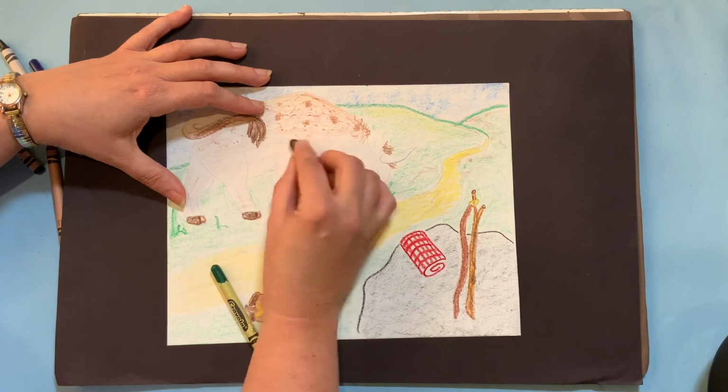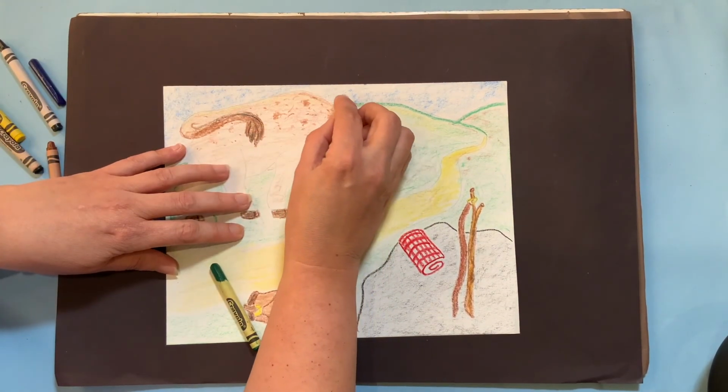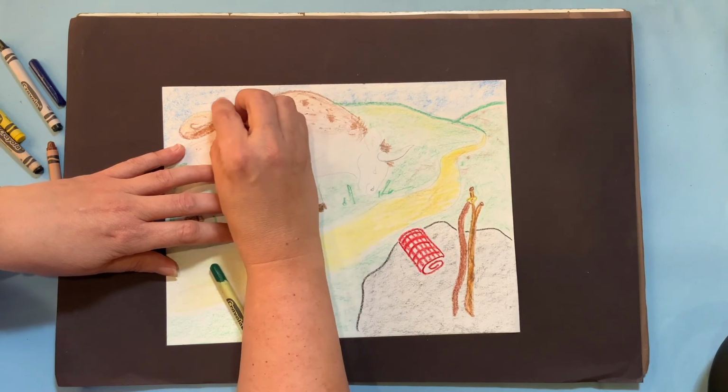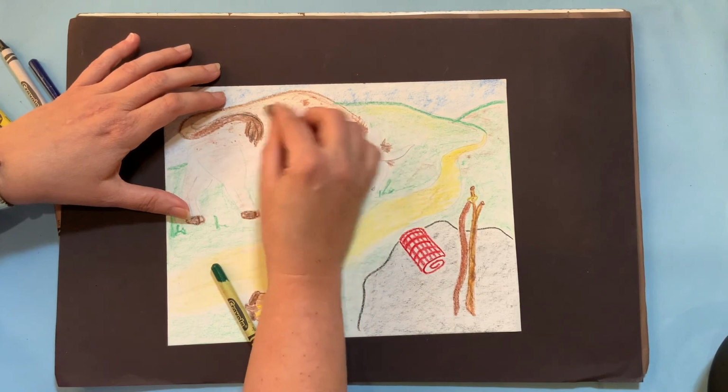And remember the underneath of a pet? Have you ever had a dog or a cat? And have you ever noticed that their coloring is lighter underneath?